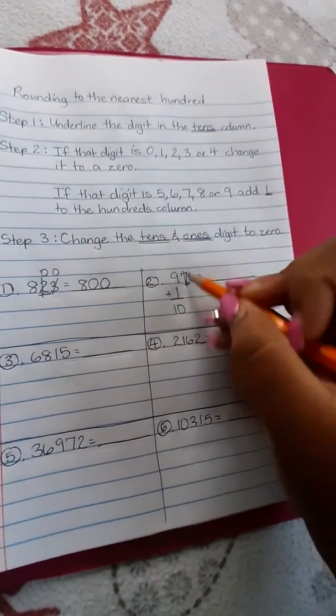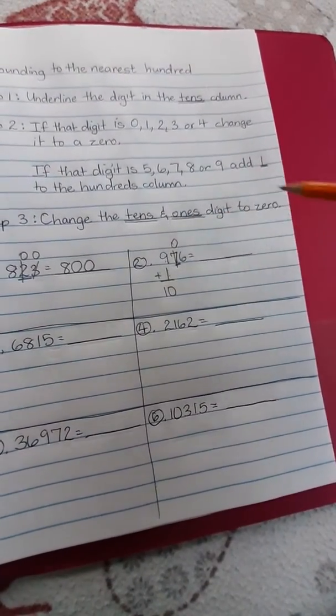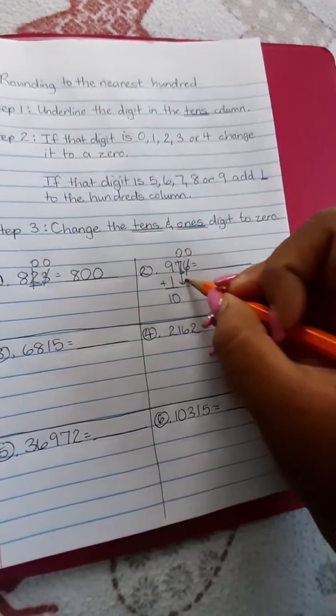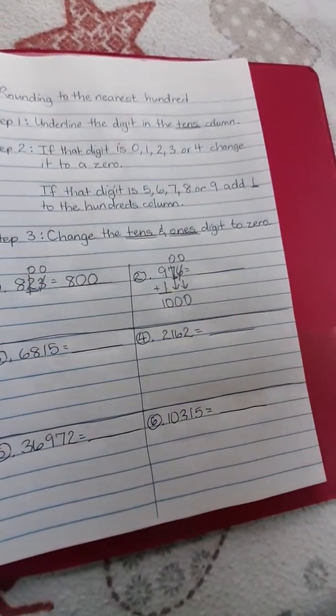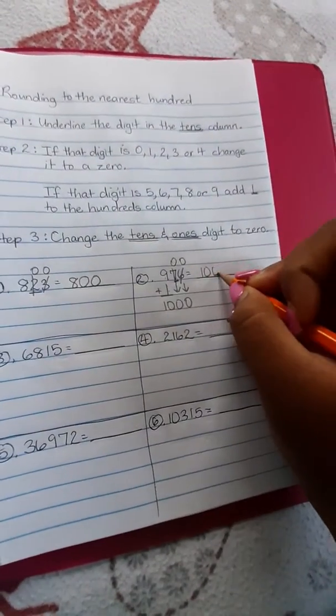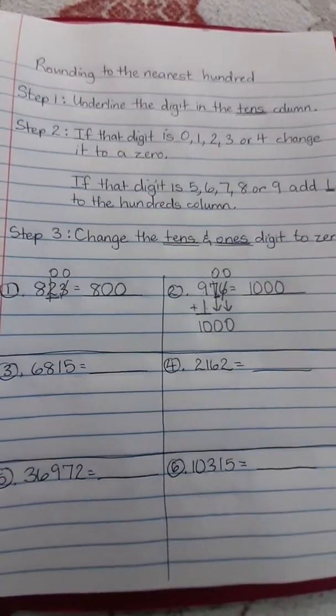Step 3 says change your tens digit to a 0. Our tens digit is 7. We change that to a 0. Change your ones digit to a 0. So we're changing 6 to a 0. And let's bring those numbers on down. Our answer is 1,000. 976 rounded to the nearest hundred is 1,000.